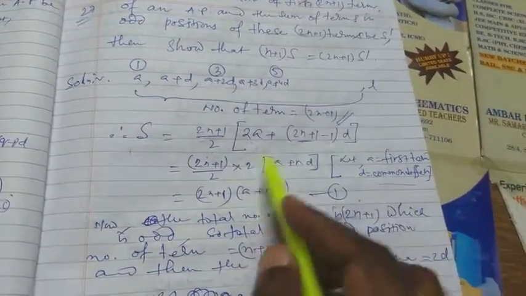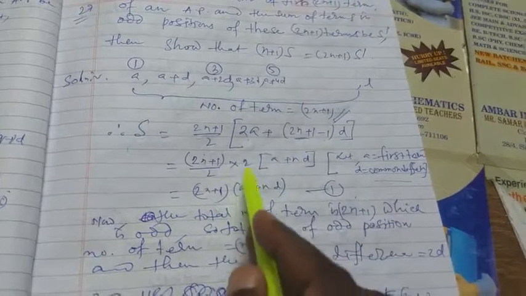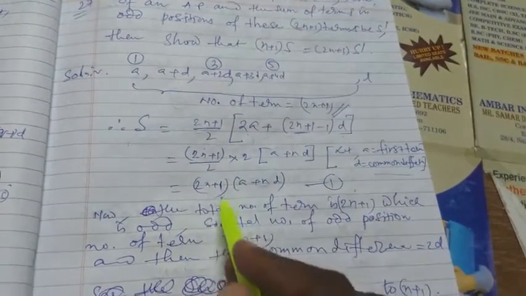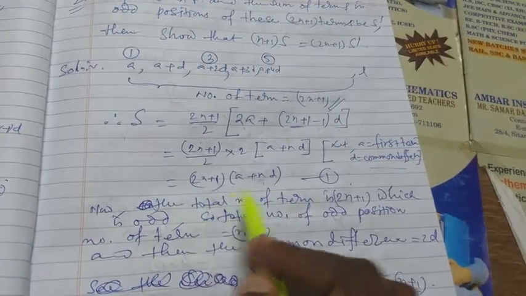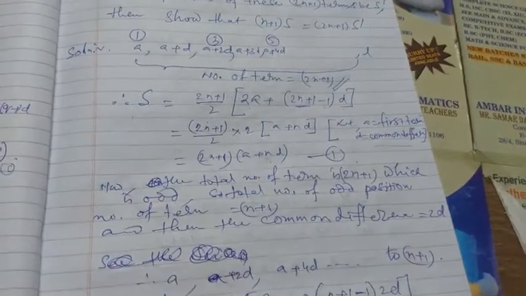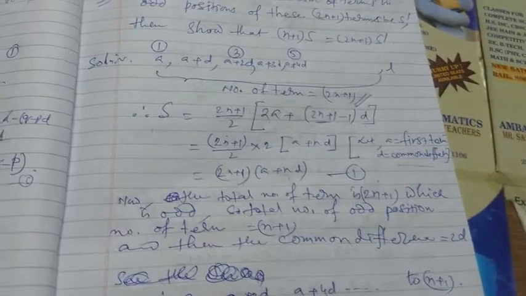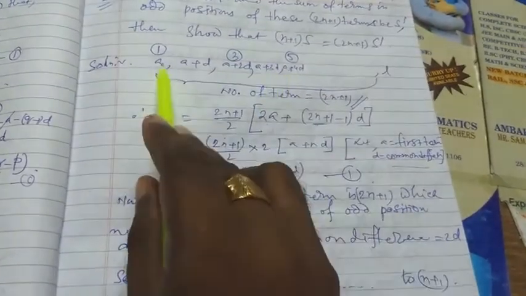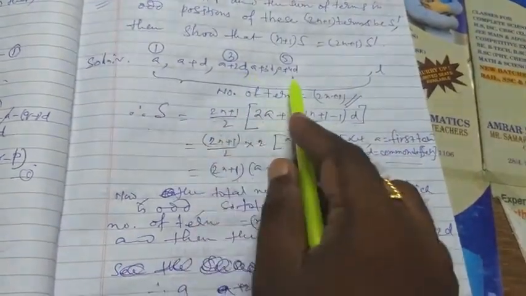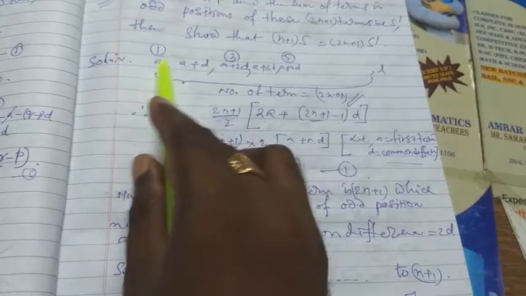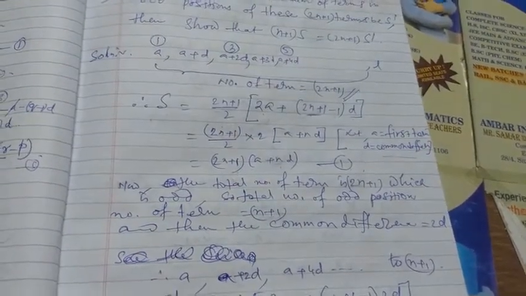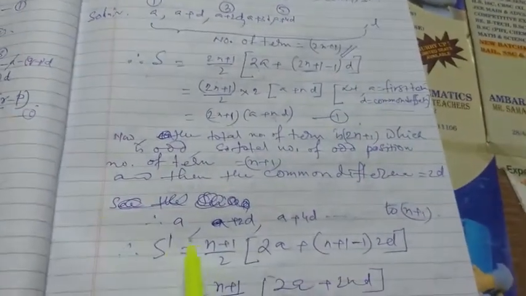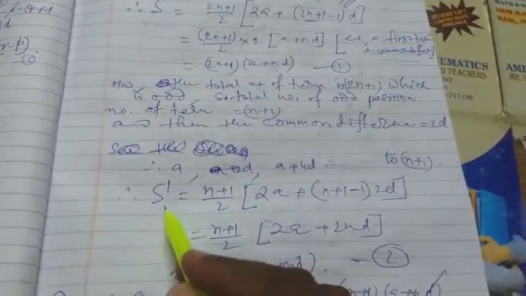So taking common 2 from within the third bracket, the 2s are cancelled out, 2n plus 1 into a plus nd, this is the number one condition. Okay, and now the odd positions of this series are a, a plus 2d, a plus 4d. Therefore the odd positions of the series have common difference 2d and first term a. Therefore the sum of this series is equal to S dash, as given.